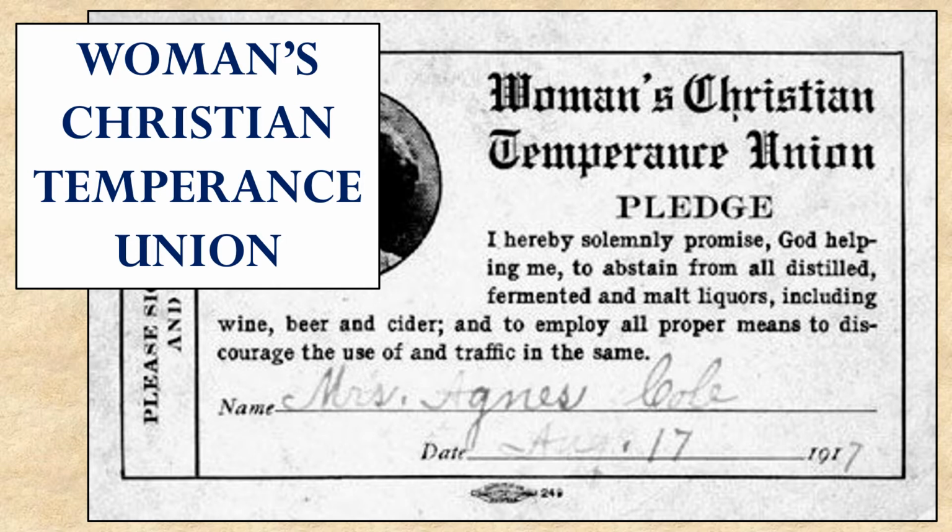So to try to eliminate alcohol, women organized together in groups like this, in which they fought for the adoption of policies in society that would reduce the influence of alcohol. They might even do this by themselves pledging to never drink alcohol, such as this card that you see on this page, and trying to get others to do so, such as the men in their lives.